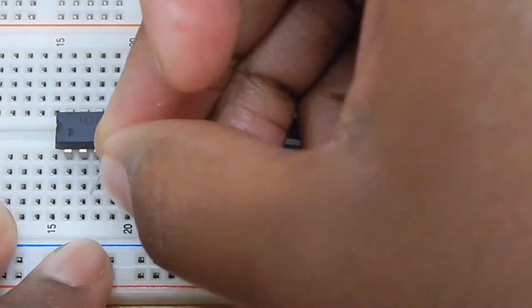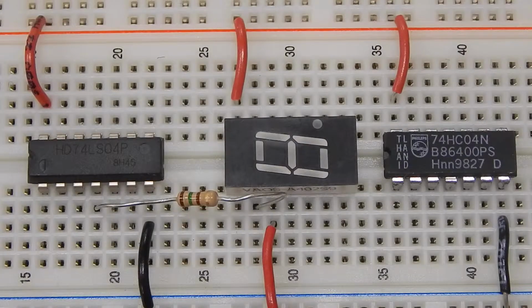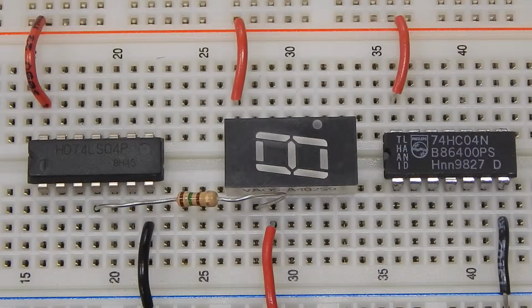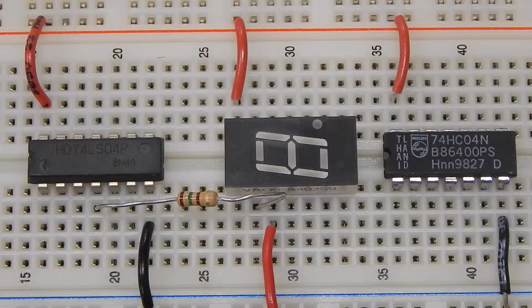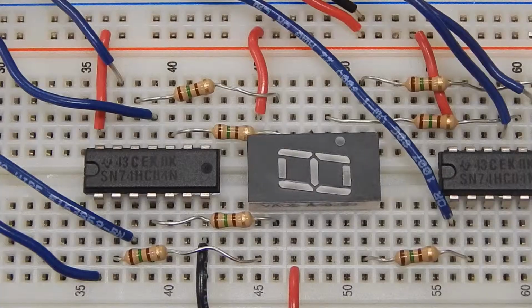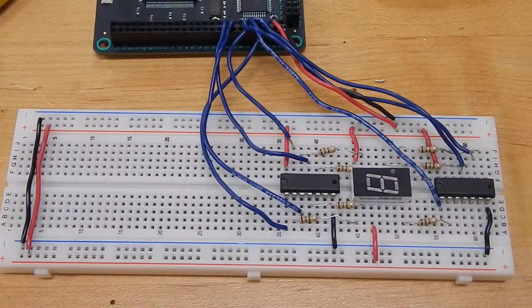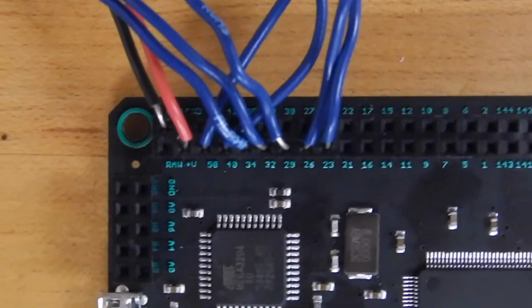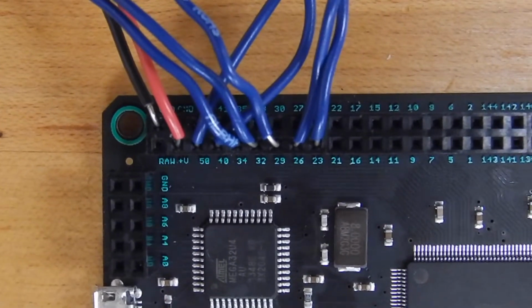Step 3. The digit display and the NOT gates were connected with the 150 ohm resistor. The output pin of the NOT gate is connected to one of the pins that correspond to a segment of the digit display. Here shows output 2Y connected to pin 2 of the digit display that corresponds to segment E. Now the same was done to each other segment of the digit display. Step 4. The NOT gate's inputs were connected to the digital output pins of the FPGA. The digital output pins used were 23, 26, 29, 32, 34, 40, and 50.